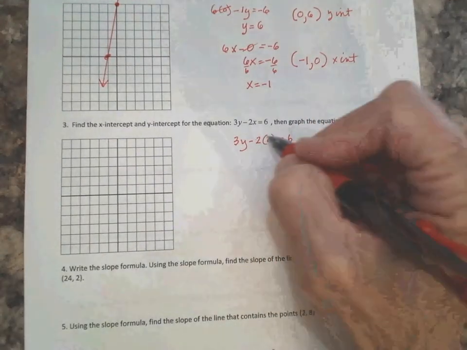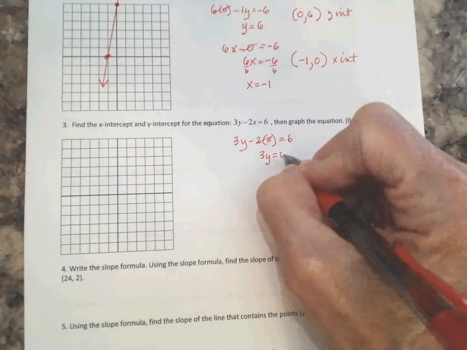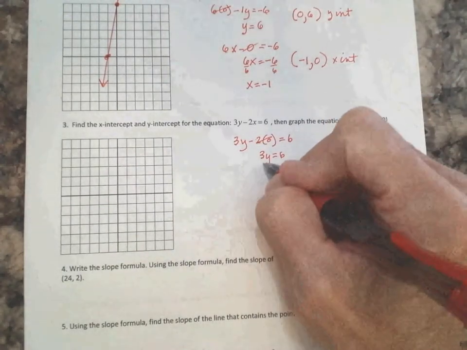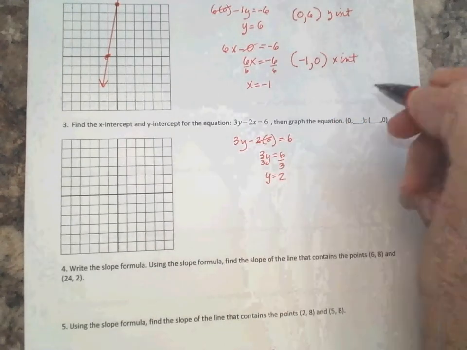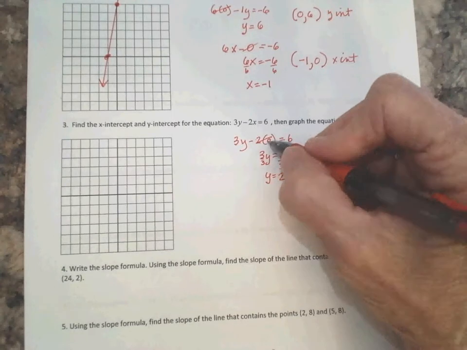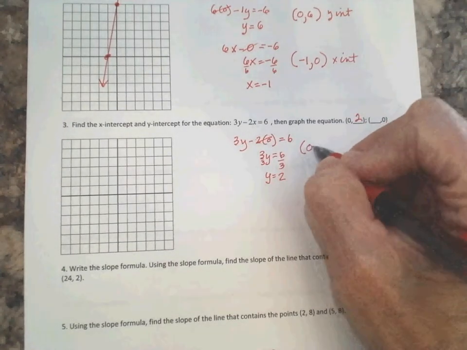So now that's gone, and I get 3y equals 6. Divide by 3, and I'll get y equals 2. So now I plugged in for x, so my y value is a 2, so I have 0, 2.